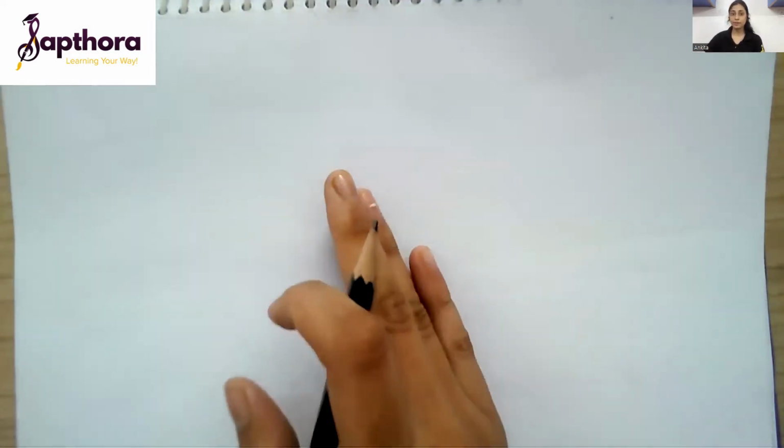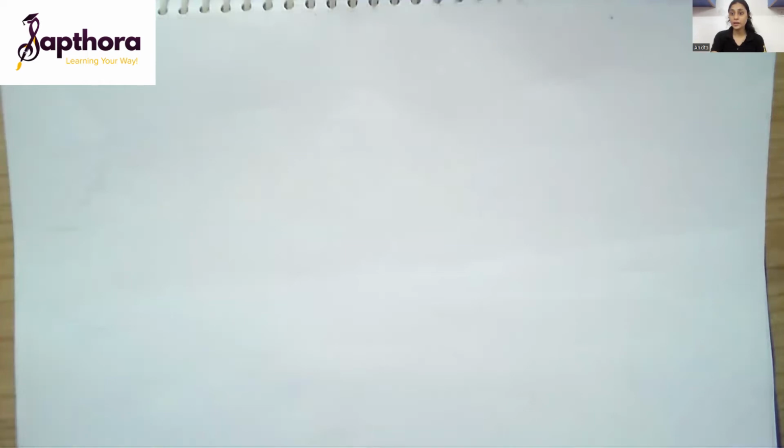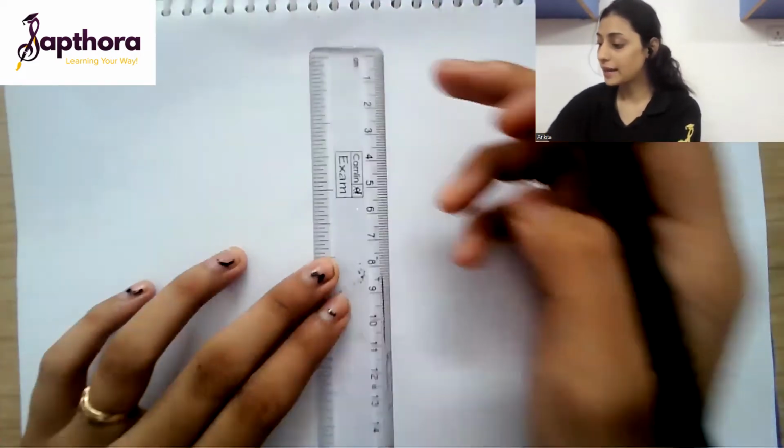First, you will learn how to draw a simple, easy flower and a flower pot. Once you are done, you can go with the shading part. So, we'll start with the drawing. To draw the flower and the flower pot, you have to draw a straight line first.